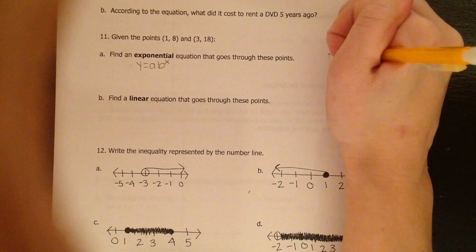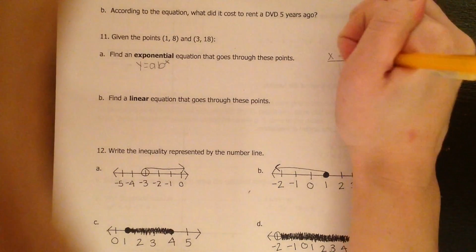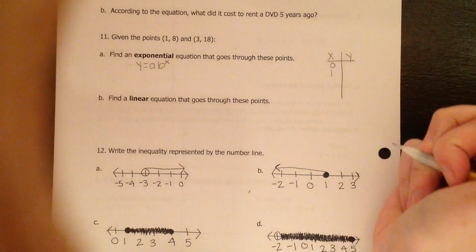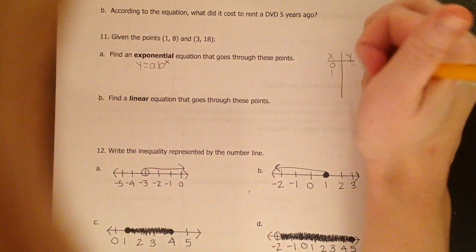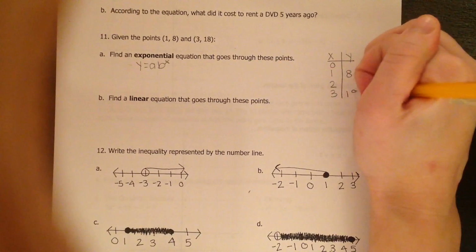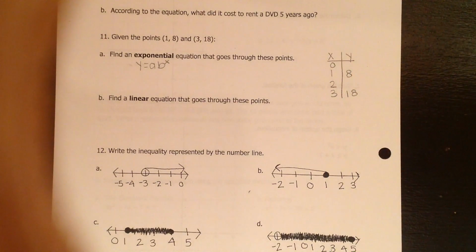So I'm going to start out by making a table. And I'm going to start at 0 because that's what our a is going to be. 1 we know is 8. I'm going to put an 8 there. We don't know 2, but we know that 3 is 18. So we're going to have to find the multiplier.